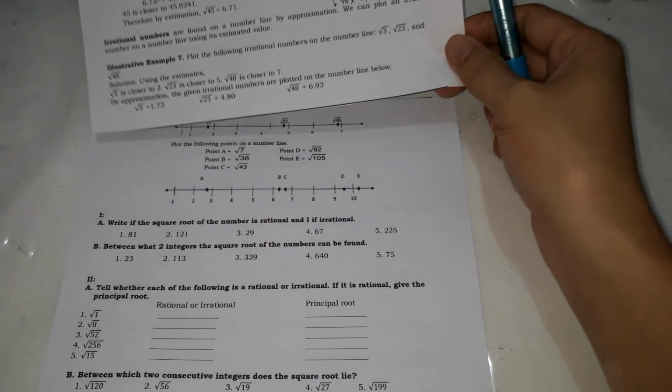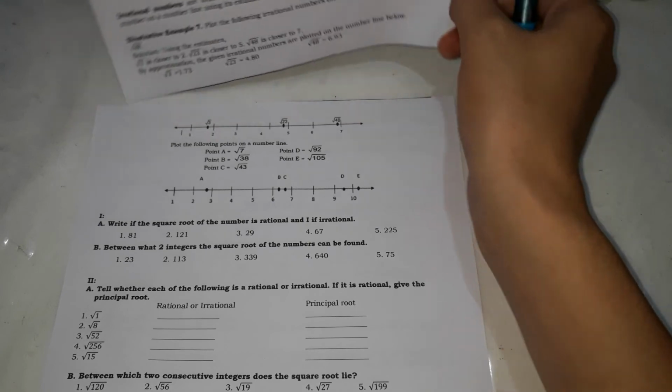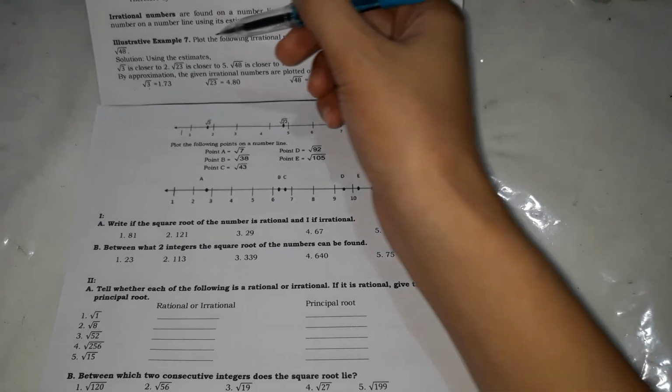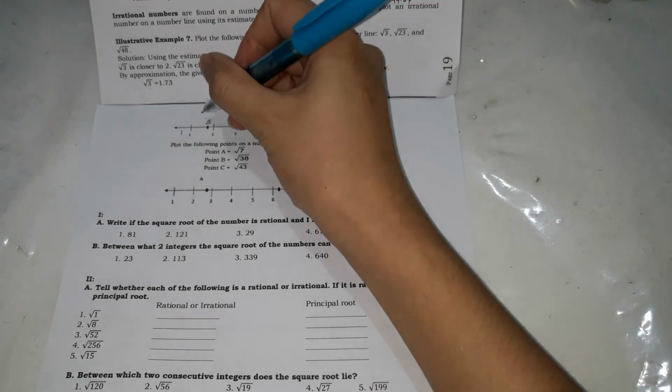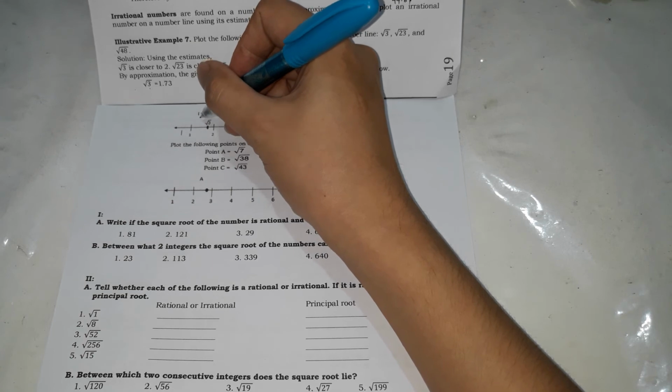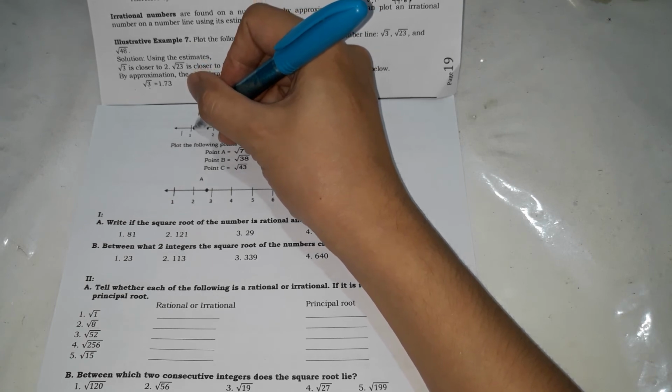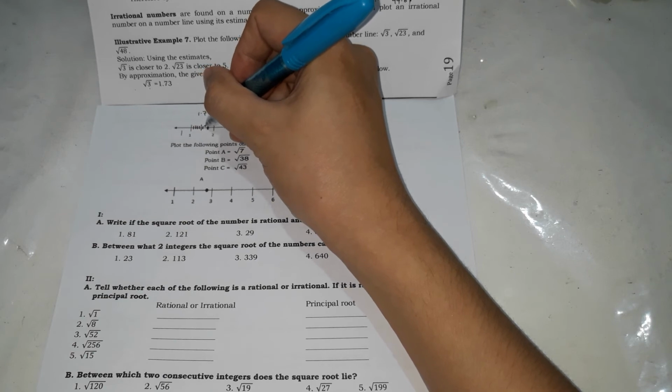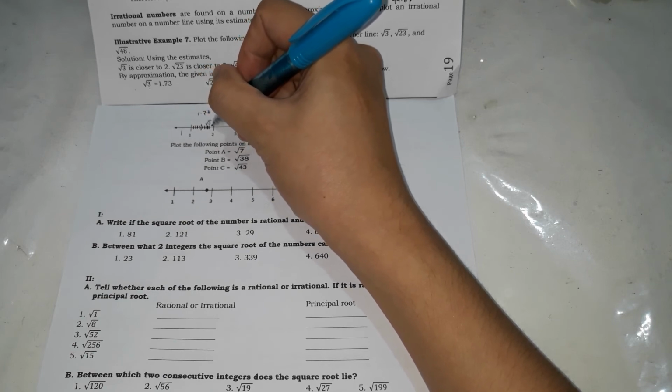So in here, nakasulat, and we plot it in here. So 1.73 because it's 1.73. Ibig sabihin, pagkatapos ni 1, what you're going to do is divide 10 by 10. 1, 2, 3, 4, 5, 6, 7, 8, 9, 10.